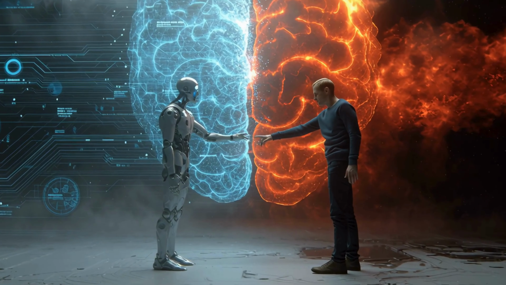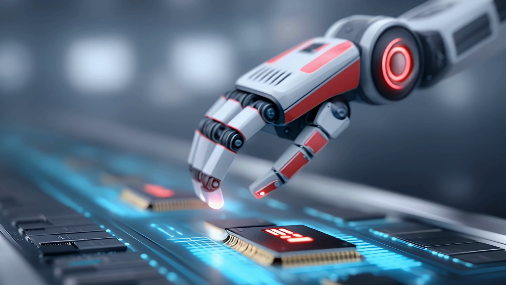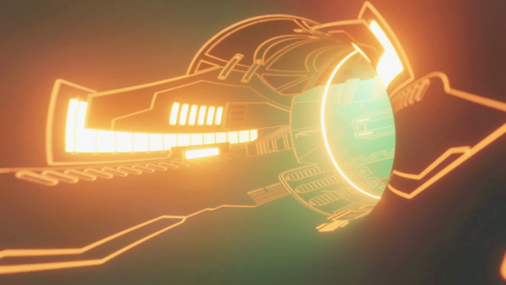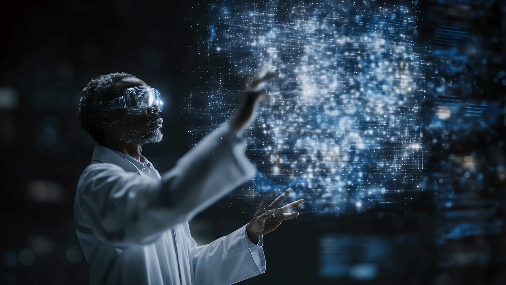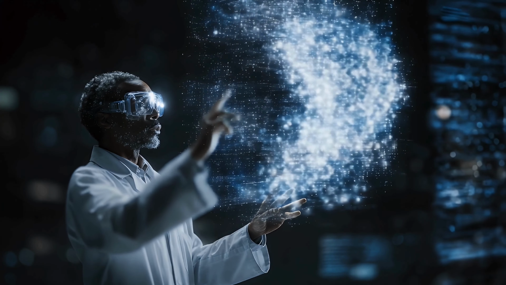A type of project that would have required an entire studio just a few years ago can now be created right from your laptop. And honestly, this is only the beginning of AI cinematic storytelling.